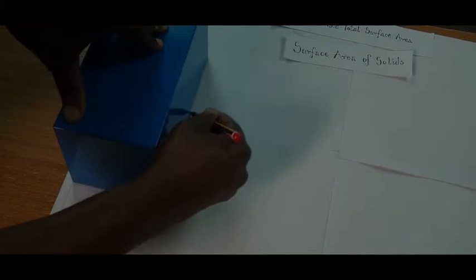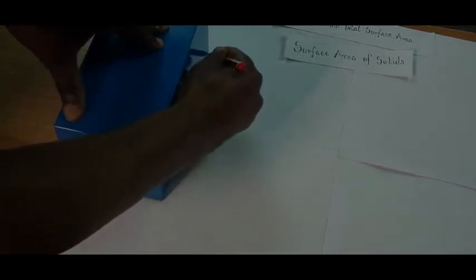So I've done 1. It's one area. Now I'm moving down one of the faces.